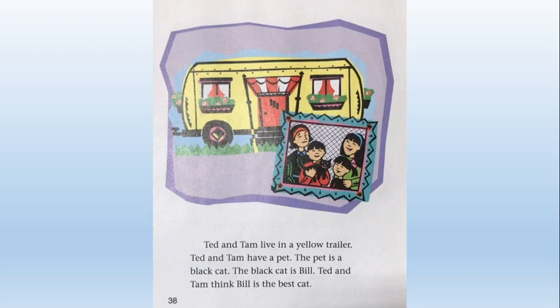Have you ever seen one of these homes? I think it would be fun to live in a trailer. That's a trailer. So it's beautiful. Look how happy the family is living there. And there's also a pet. What is it? I think it's a black cat. Excellent.